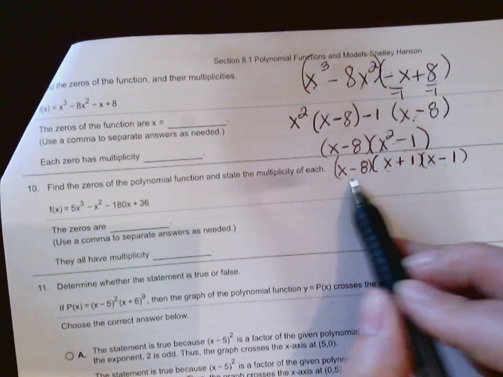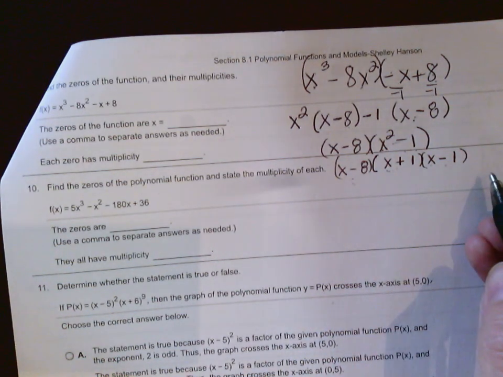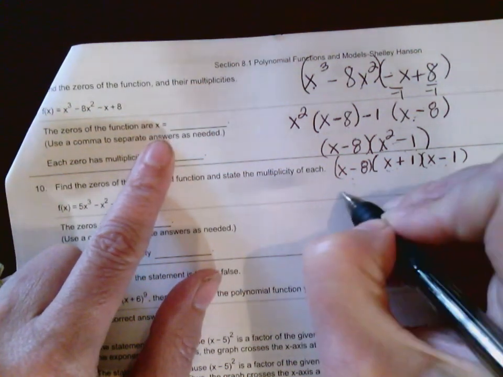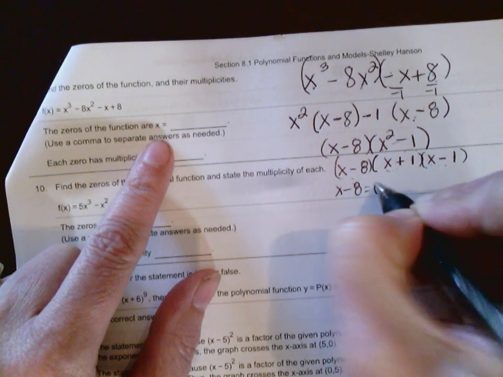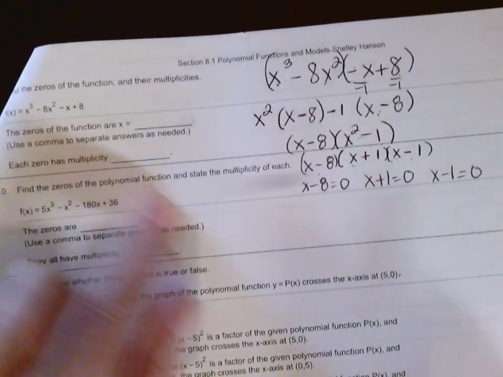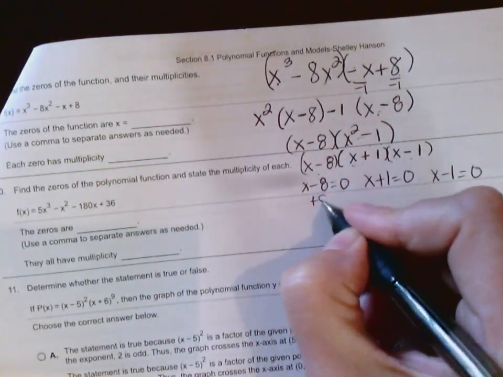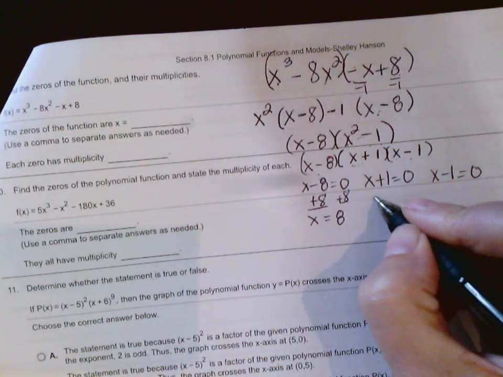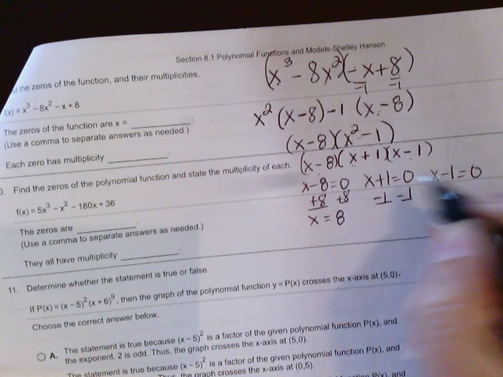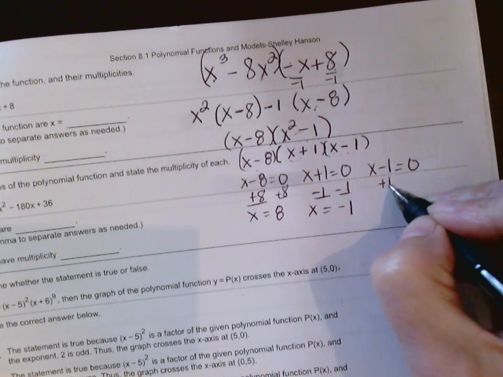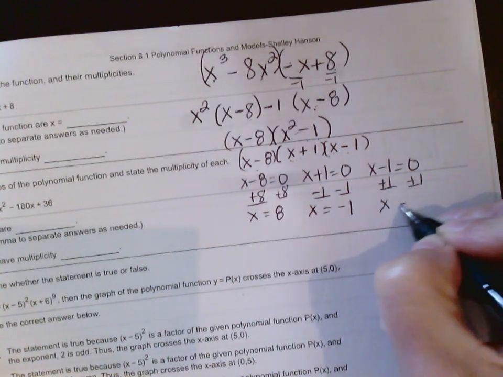So these are the factors that you were going to set equal to 0 to find the zeros of the function. So I'll have x minus 8 equals 0, x plus 1 equals 0, and x minus 1 equals 0. Solve them for x, so add 8 here. So that x equals 8. Here, solving for x, so I'll subtract the 1. So now I have x equals negative 1. And here, add the 1. So that answer is x equals positive 1.